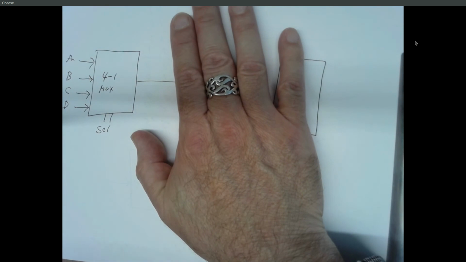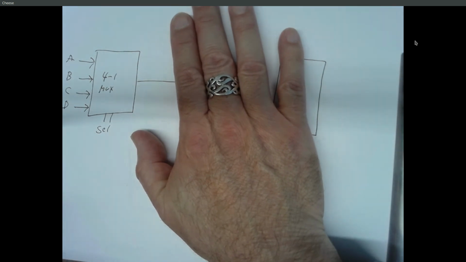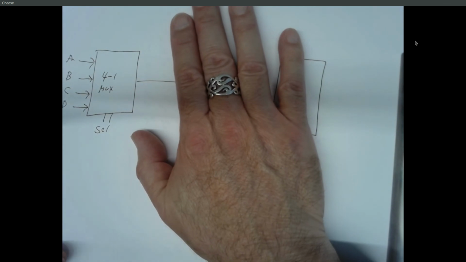So you can build steering networks with multiplexers, and steering networks basically let you take data and move it around inside a CPU or anything else. And that's a part of a CPU usually called the data path.